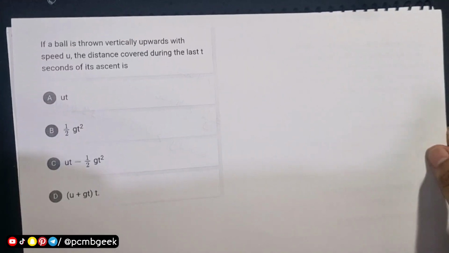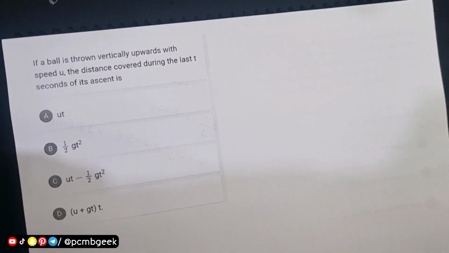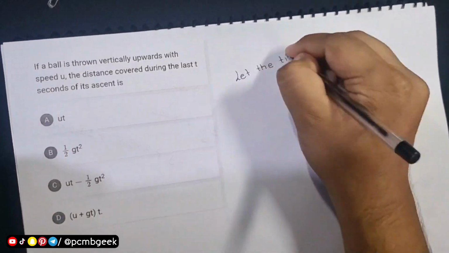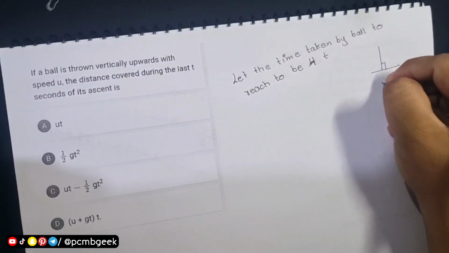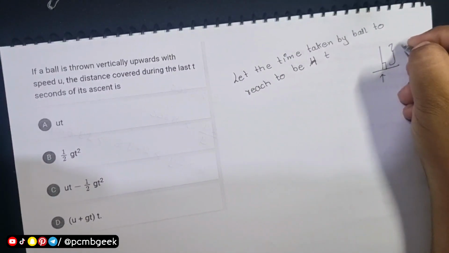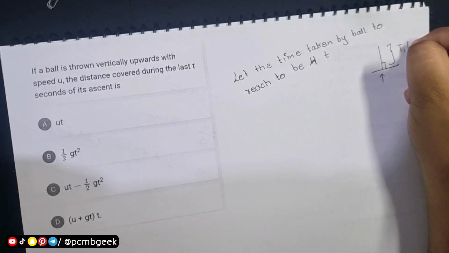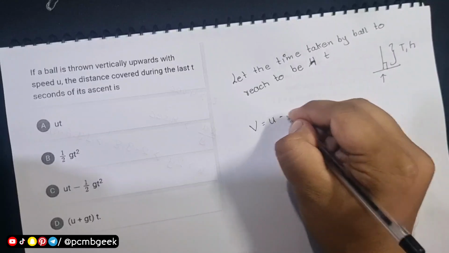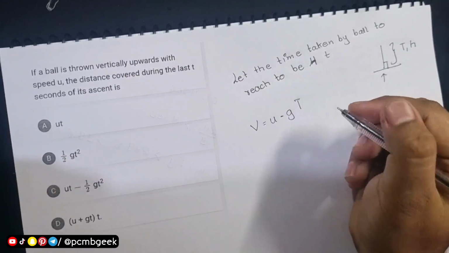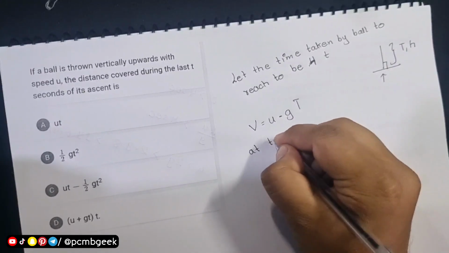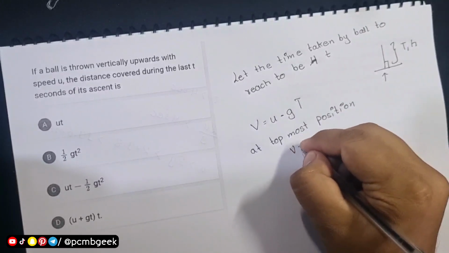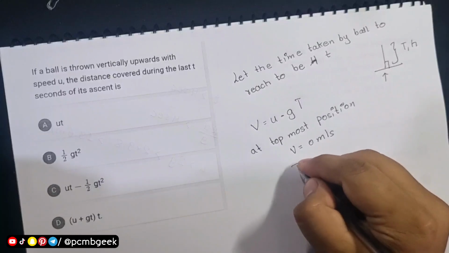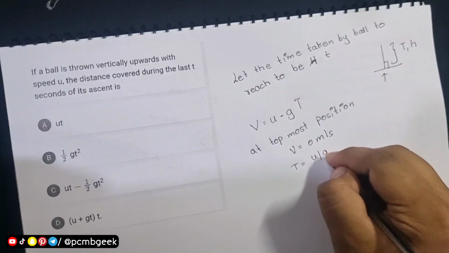If a ball is thrown vertically upward with the velocity of u, the distance covered during the last t seconds of its ascent is... Thrown vertically upward, it will take time t to reach height h. That means v equals u minus g times t. At the topmost position, the velocity v equals 0 meters per second. That means we get t equals u divided by g.